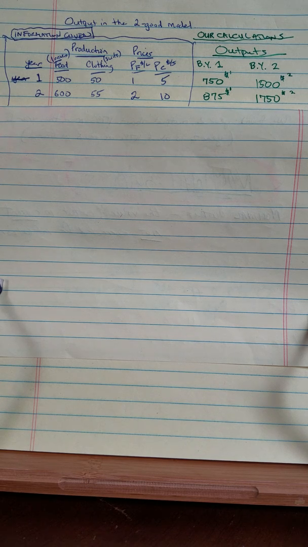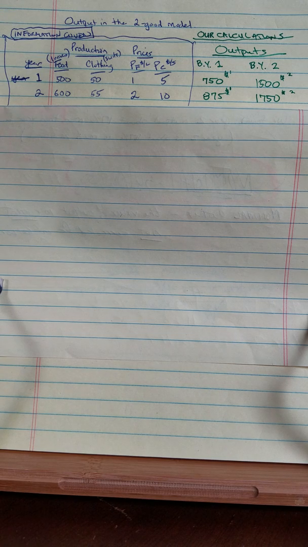Okay, here's our last little session to wrap up output in the two good model. This is going to leave you in a position to answer the first output question that would come in a test or an exam. In a test or an exam, you'd be given the information about production and prices of the sort that we've been working with in this little example. And you'd end up making these 4 calculations.